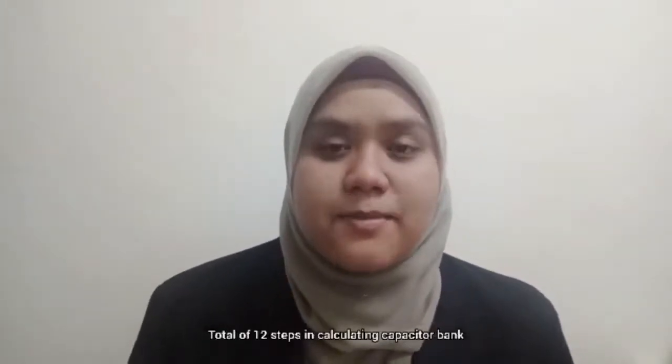There is only one bank of capacitor on the main power distribution, so it is best suited for systems where the load fluctuates. As we can see, there are a total of 12 steps in calculating the capacitor bank. For this building, all the calculation has been done using the specified formula and specification in installing the capacitor bank. So that's all for me.